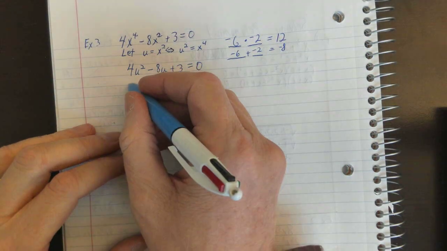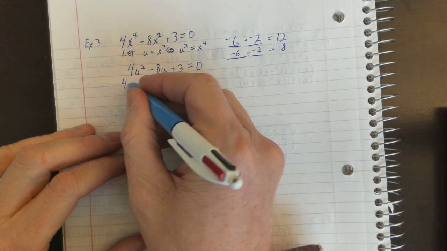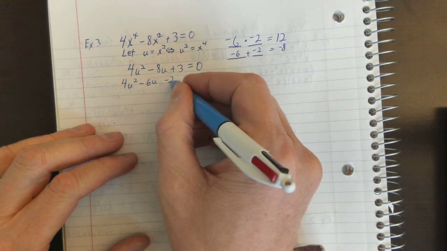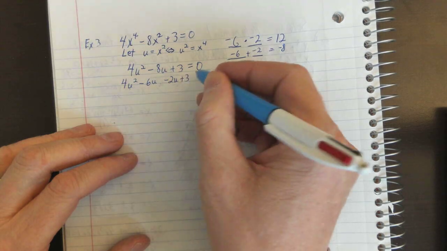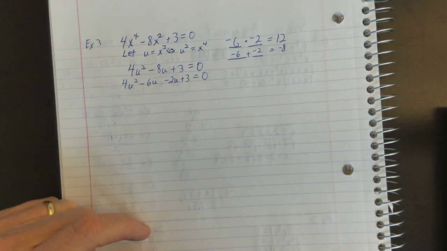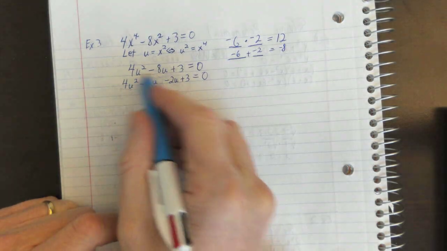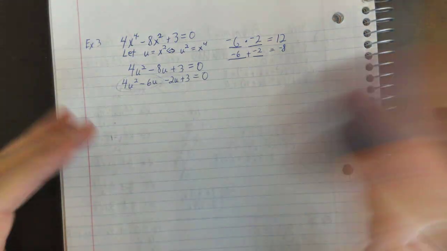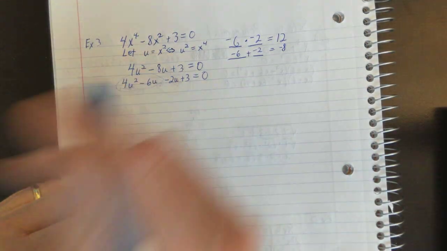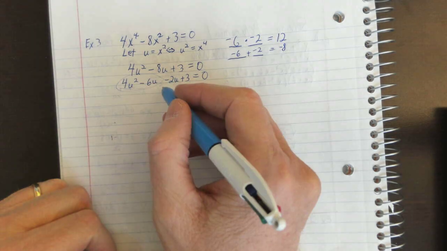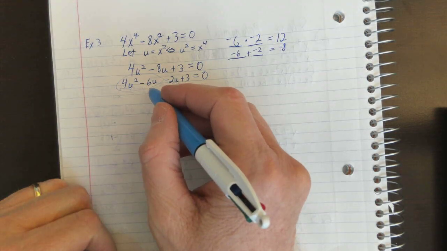I'm going to use grouping here. 4u squared minus 6u minus 2u plus 3 is equal to 0. So I'm using factoring. You can go straight to the quadratic formula if you want. I might actually do that at the end just to show that that's an alternative if you can't think how to group these up.